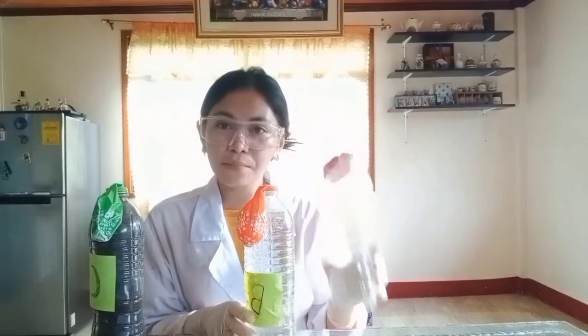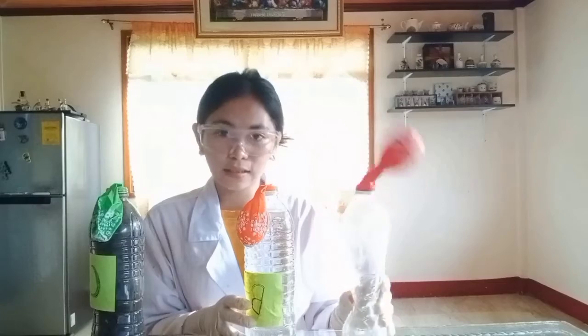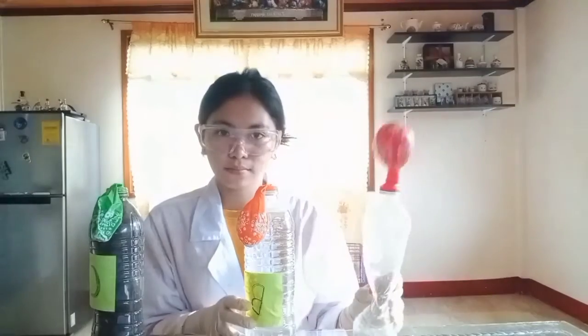You can see, I can still squeeze the bottle filled with water, but not as much as I can squeeze the bottle filled with air because the molecules in water are very close to each other. Unlike in the bottle filled with air, the molecules can move freely. That's why I can squeeze it very easily.